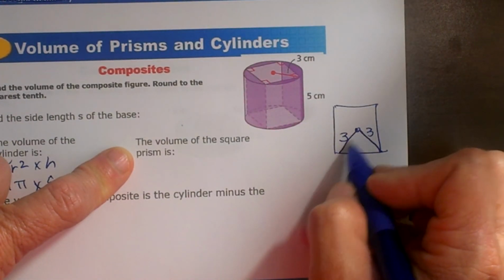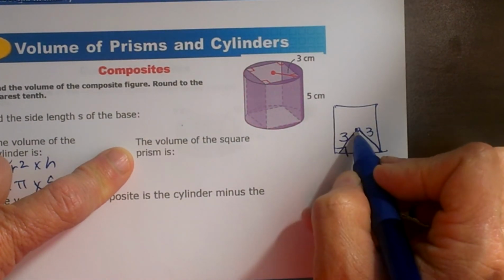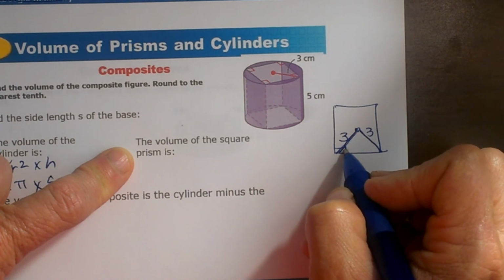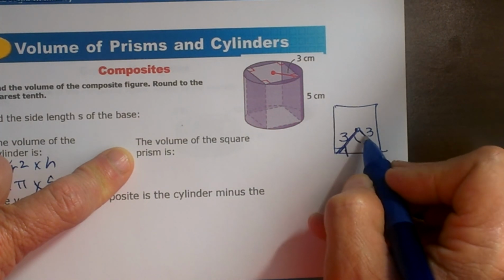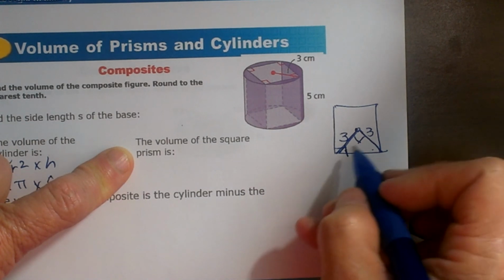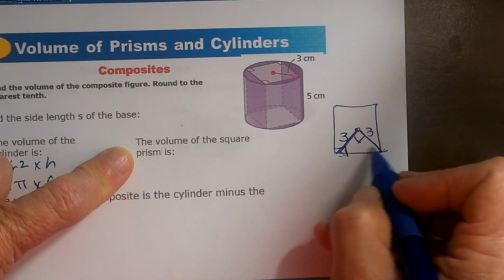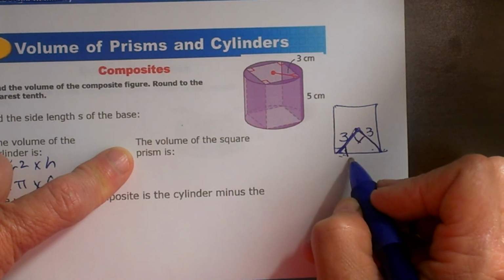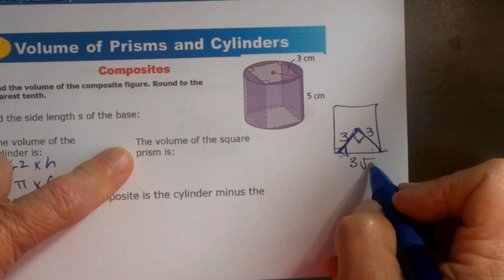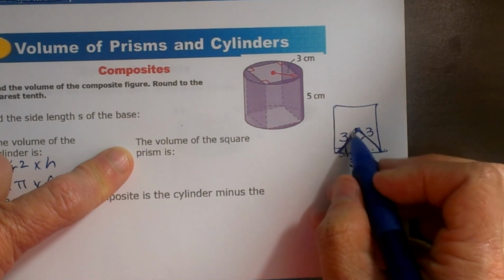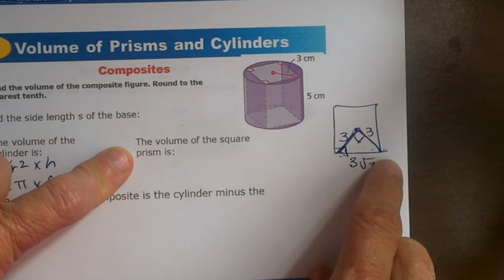Okay, what do we know about a square? These are right angles, and when we draw this in, it's going to become a 45, 45, 90 right triangle. So that means this side is the hypotenuse of the 45, 45, 90. So it's 3 root 2. Remember the rule? You multiply the leg by root 2. So that's now the side.